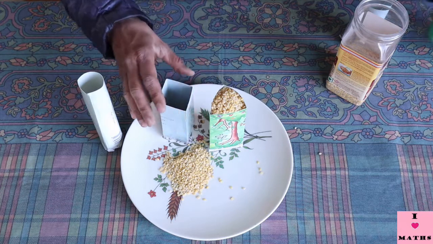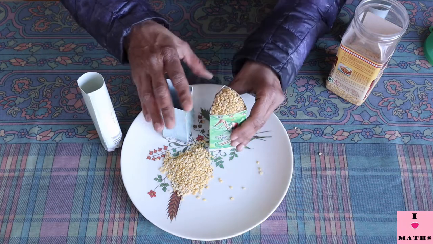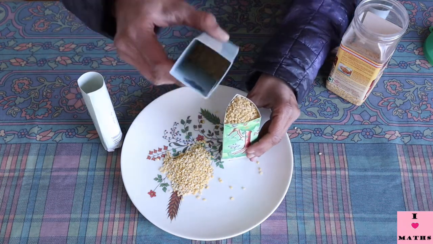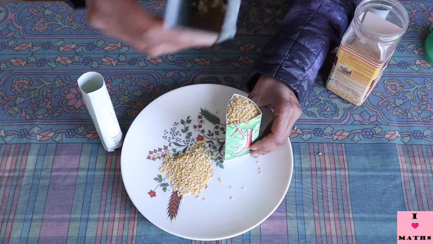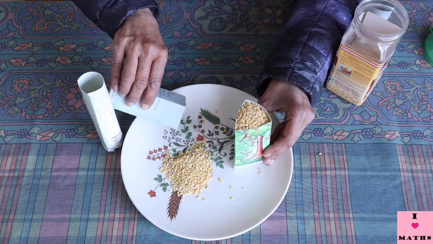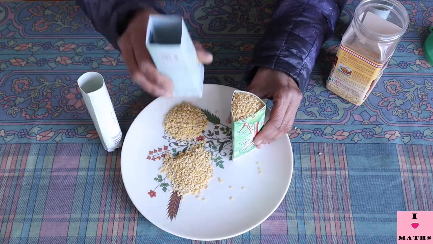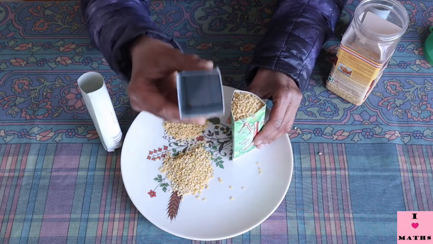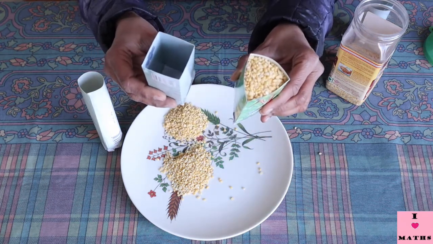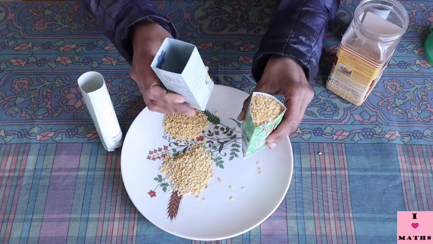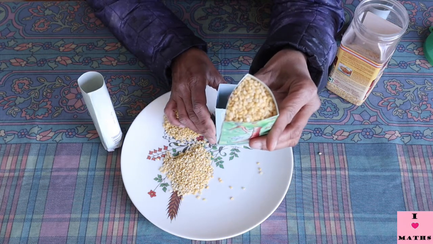Okay, now children, you can see that this triangular pipe has got fully filled up with dal, and in this pipe which has got a square mouth, still some dal is there. Okay, I'm going to spill it over here and show it to you. So it means the volume of this pipe with square mouth is more than the volume of the pipe with the triangular mouth. So children, this pipe with triangular mouth has the least volume.